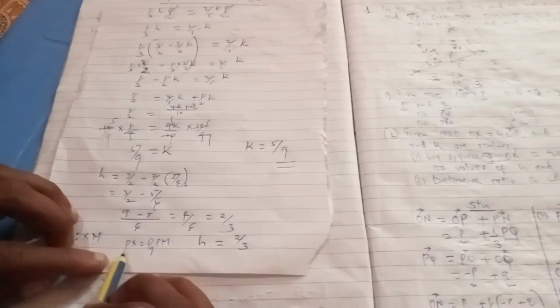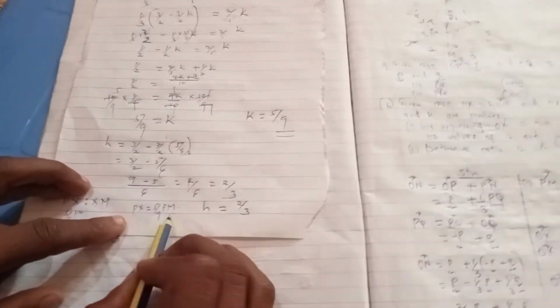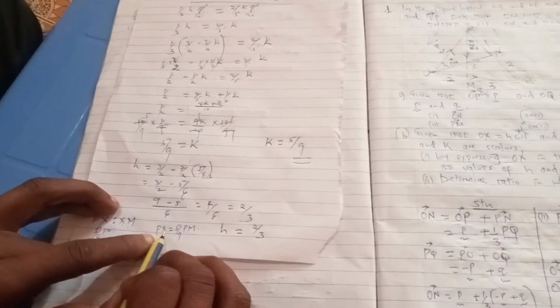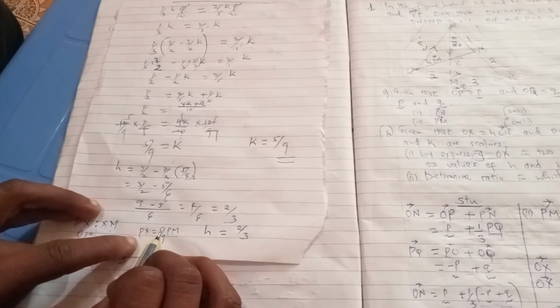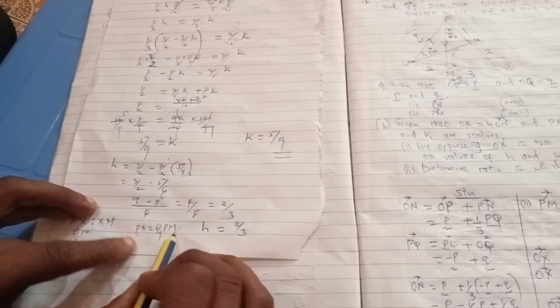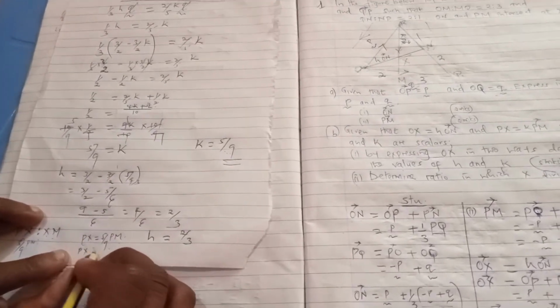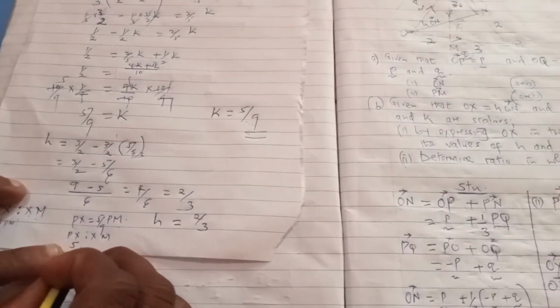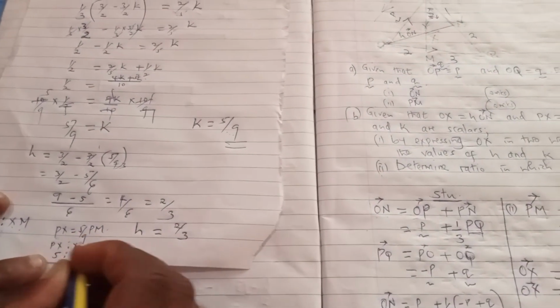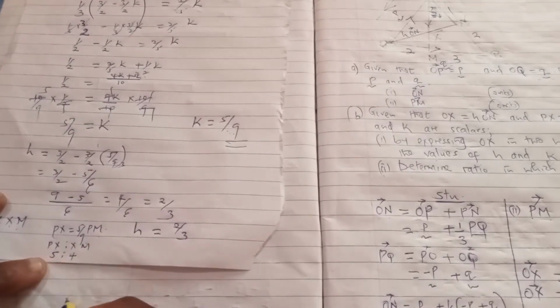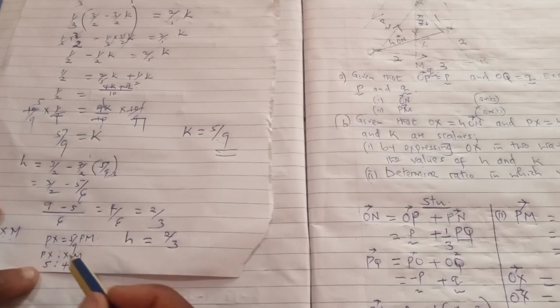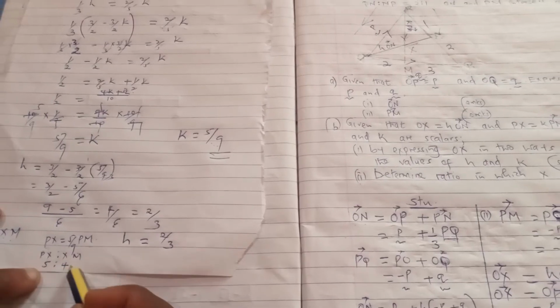meaning that from p to x you have 5 points, but the whole line, which is pm, is 9 points. So px is to xm now will be px, which is 5, and then the remaining, for you to get 9 over 9, will be 4. So you'll say 5 and then 9 over 9 minus 5 over 9, which is 4.